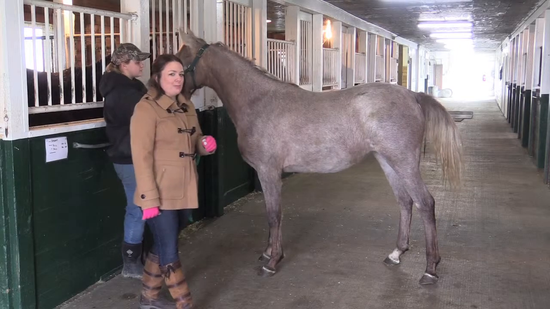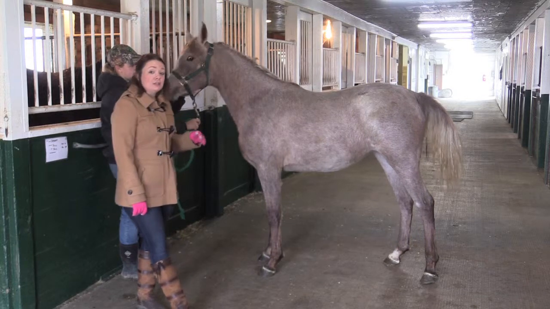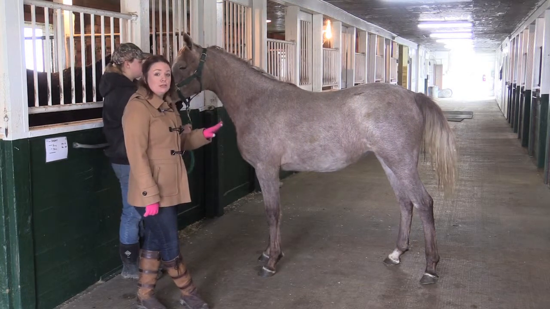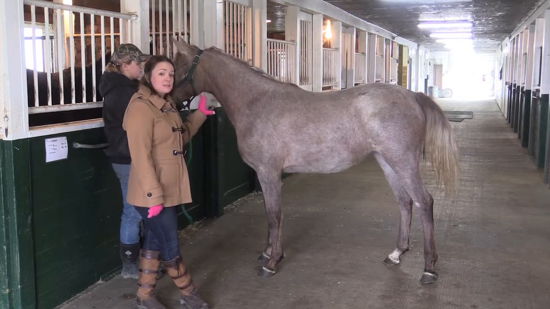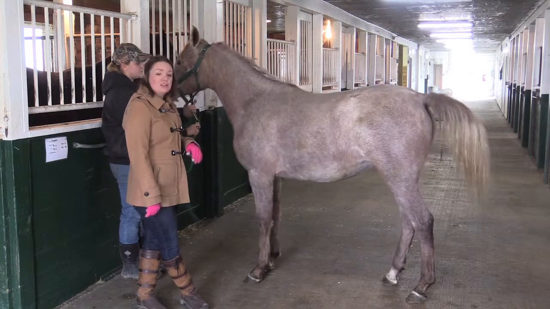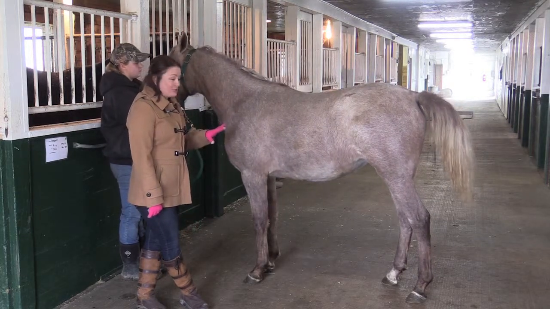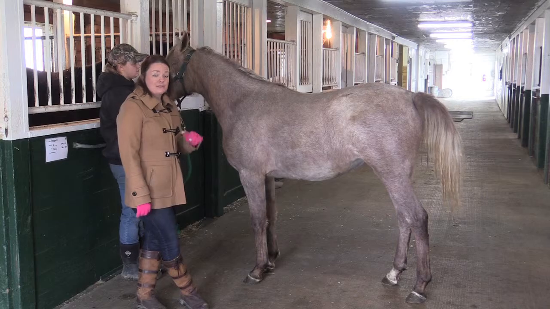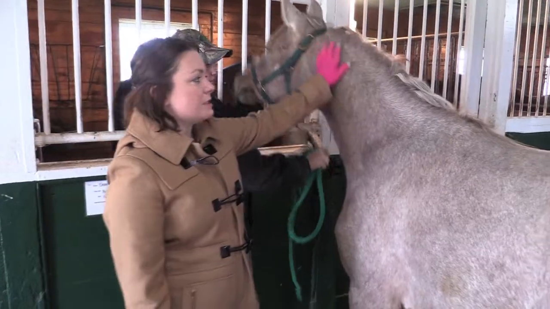Now we're going to have a little bonus. We're going to look at a yearling filly. This is an Arabian yearling filly. We're going to look at the 6 spots on her and assign a body condition score. Since she's a baby, she's going to wiggle around a little bit, so you're going to have to use your eyes. All right, again, we're going to start at the neck.